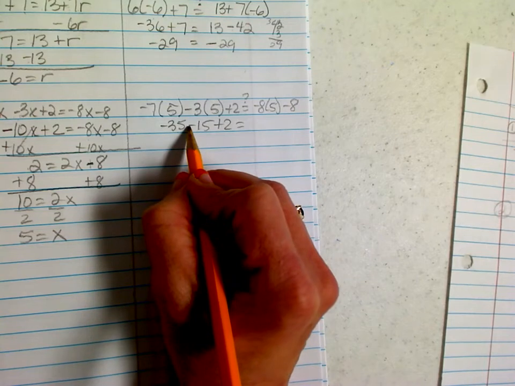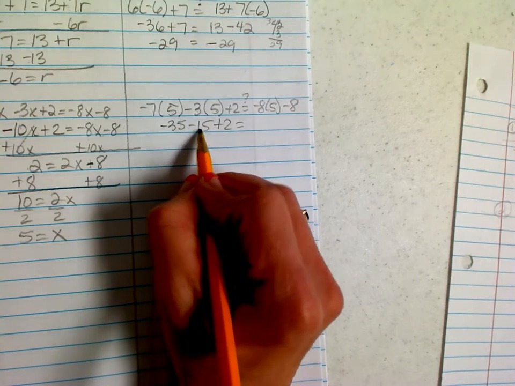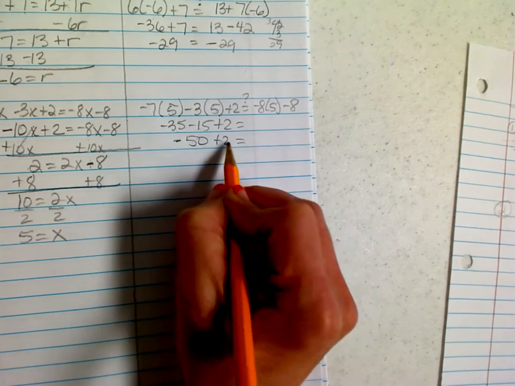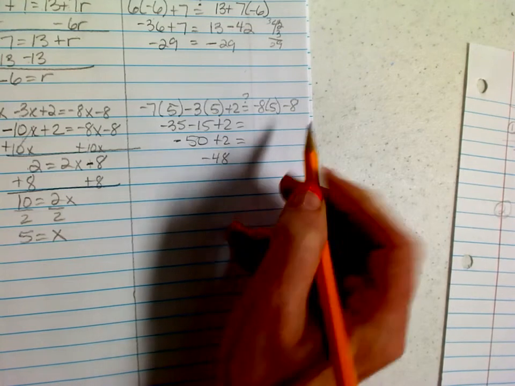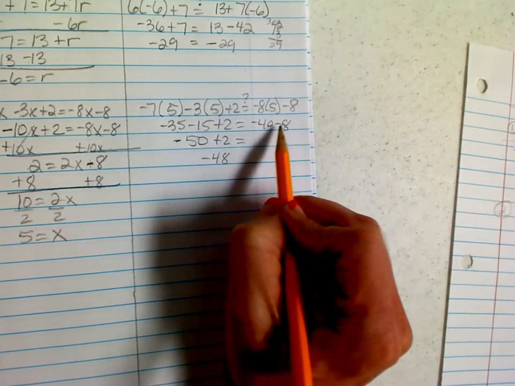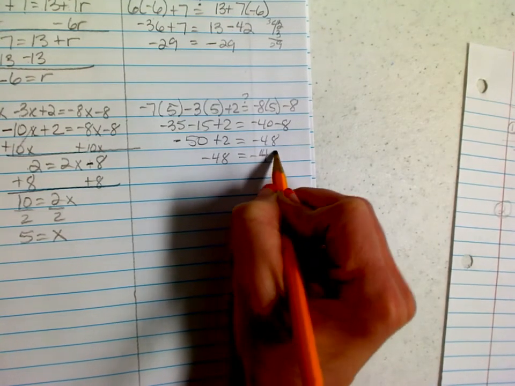These are both negative, so add them, add the numbers, and take the sign. 35 plus 15 is going to be 50, and negative 50 plus 2. Negative 50 plus 2 is a negative 48. This is going to be a negative 40 minus 8. This is a negative 48, and you can just go ahead and bring that straight down.